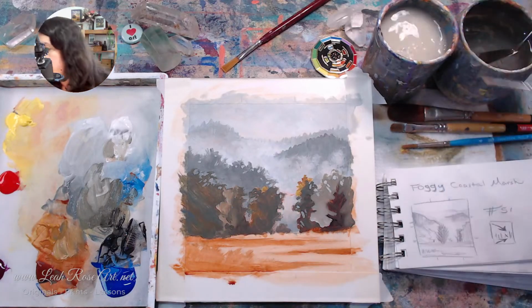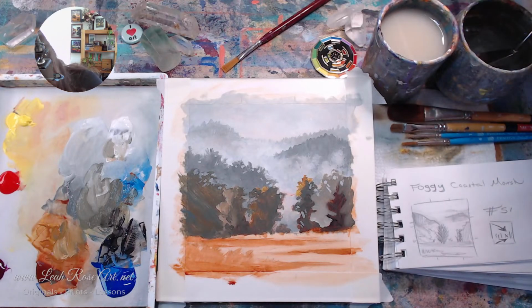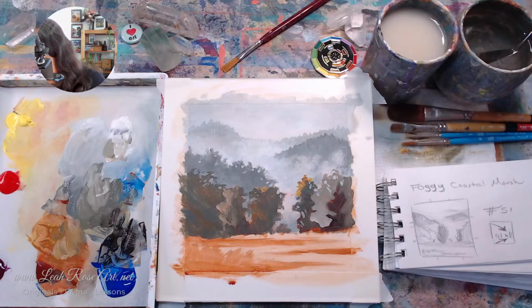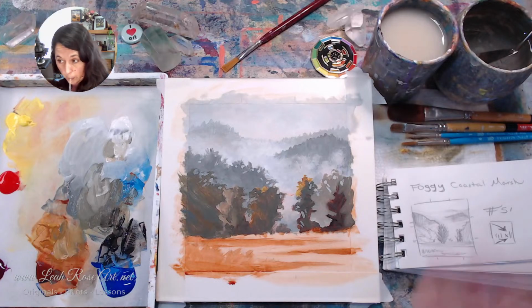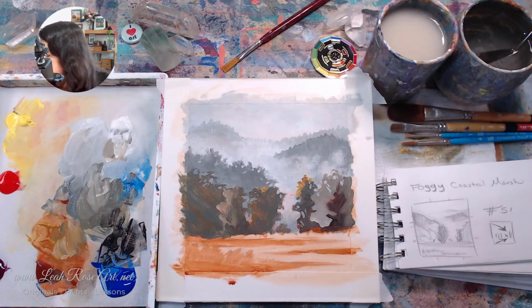Okay, now, the not very commonly used script brush is going to help me put in some trunks. Where did he go? There we are.